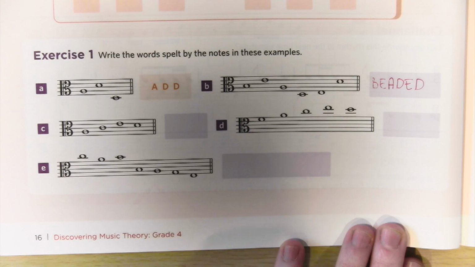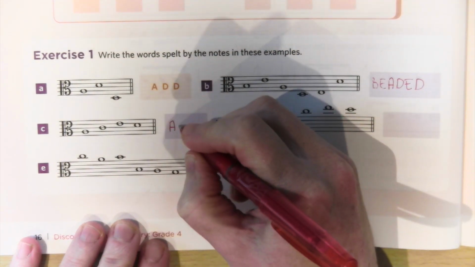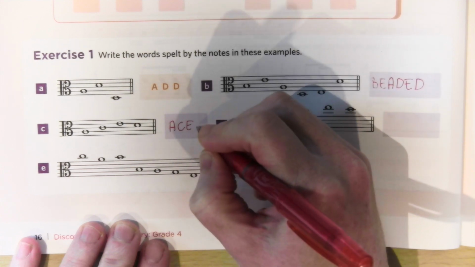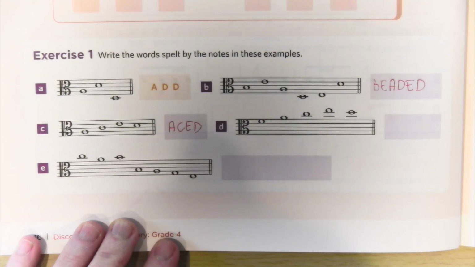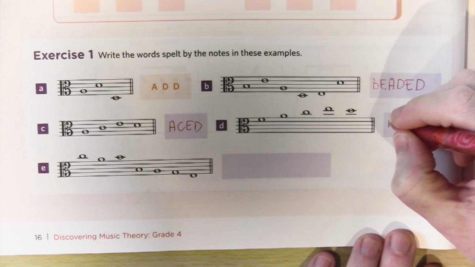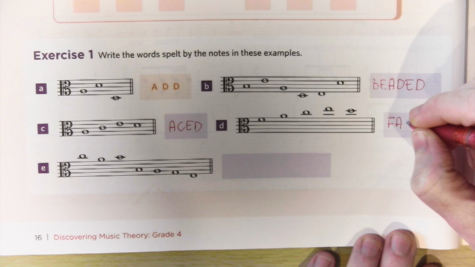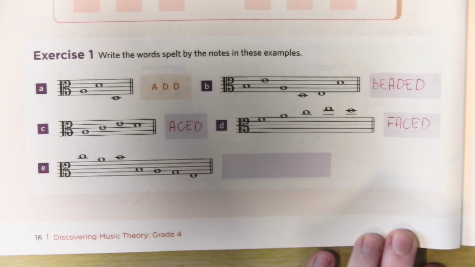The next box, straightforward. Sol, la, si, do, re, mi, do, re. Aced. Very quickly. La, do, mi, re.